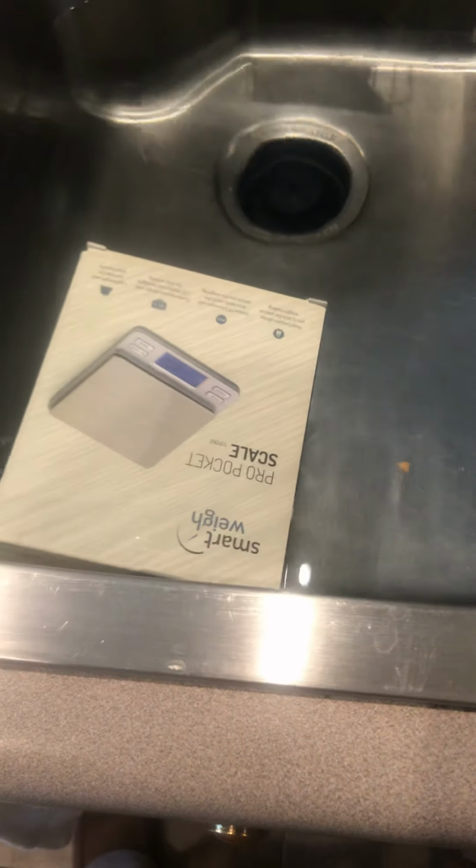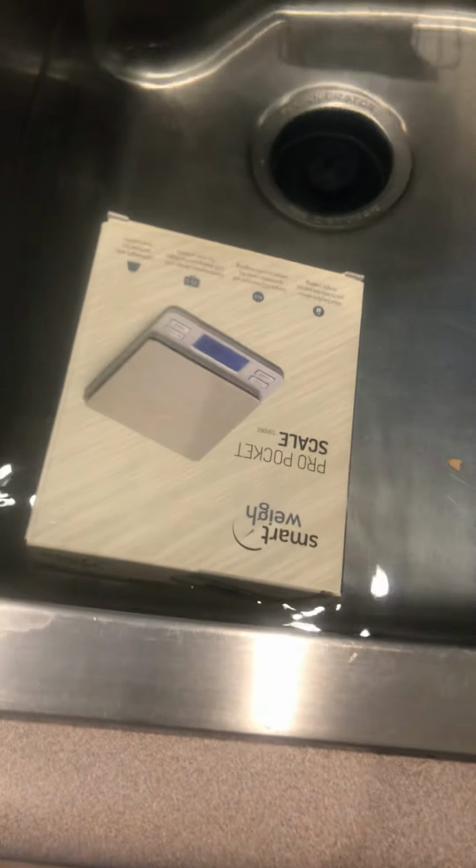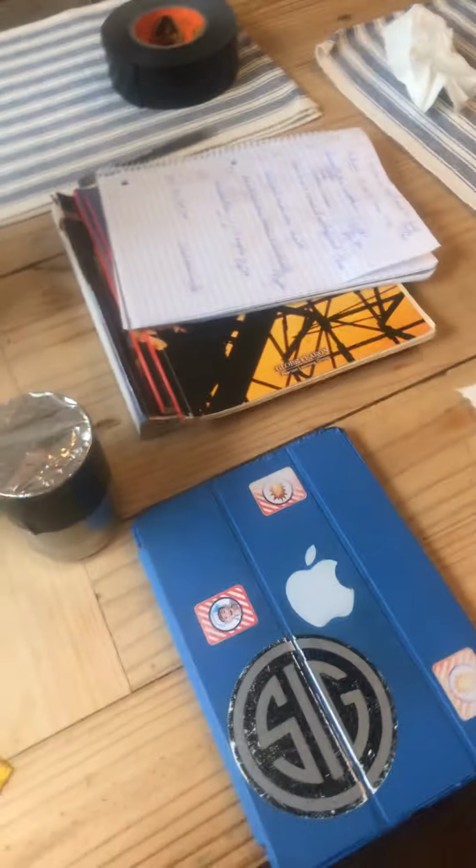Oh my gosh, look at that. It floats, it doesn't sink. So it is lighter than water and does not sink. Water is heavier.